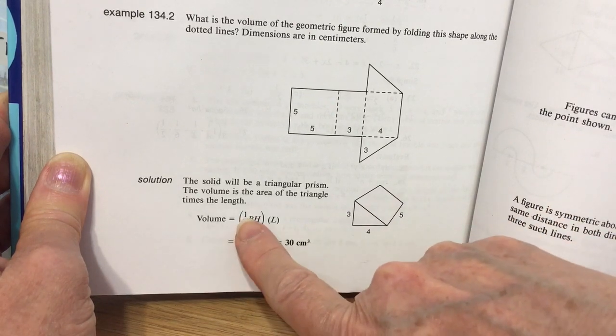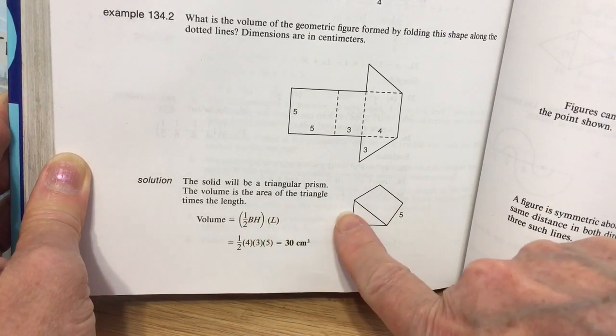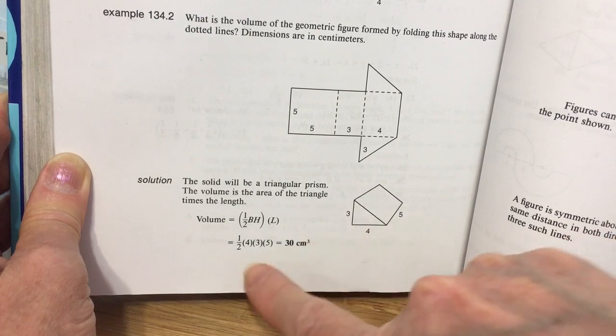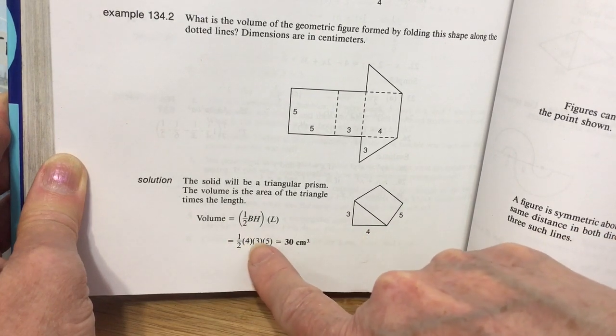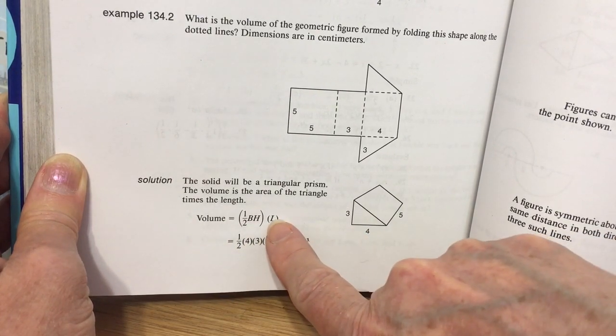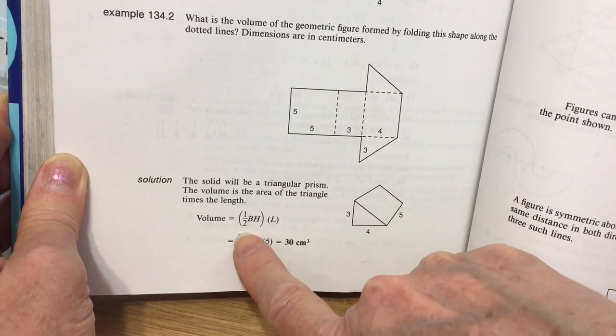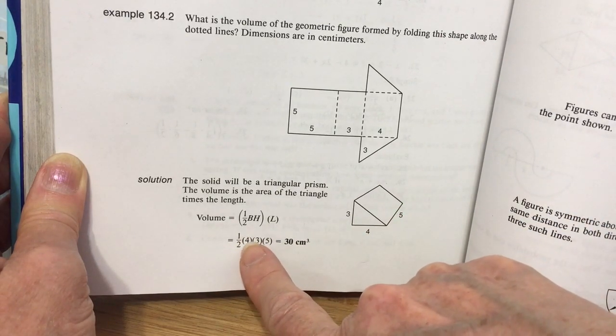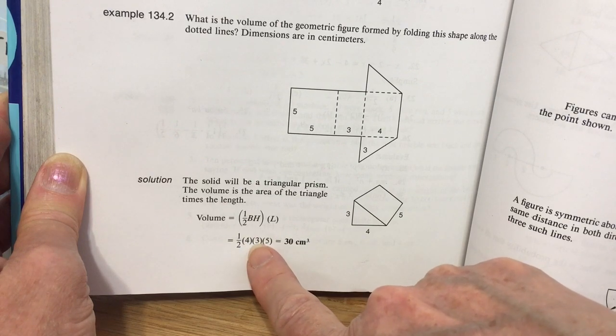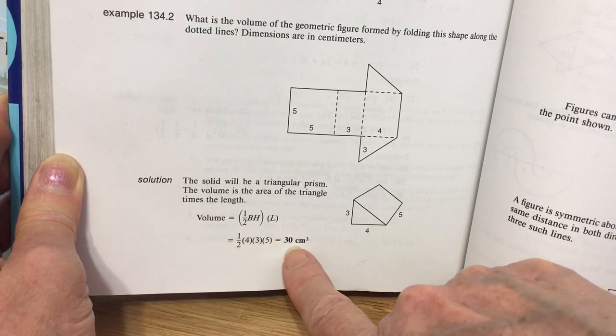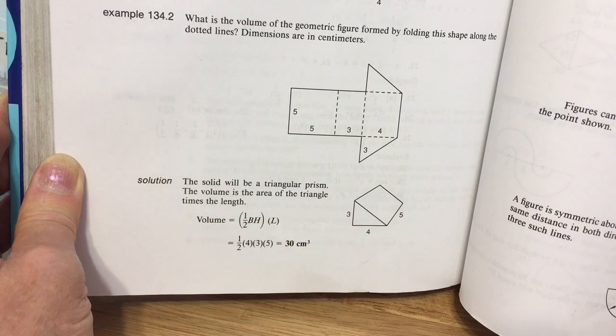So they're going to take 1/2 base times height, which is 1/2 times 3 times 4, times the length 5, and we end up with 1/2 of 4 is 2 times 3 is 6 times 5 is 30 centimeters cubed.